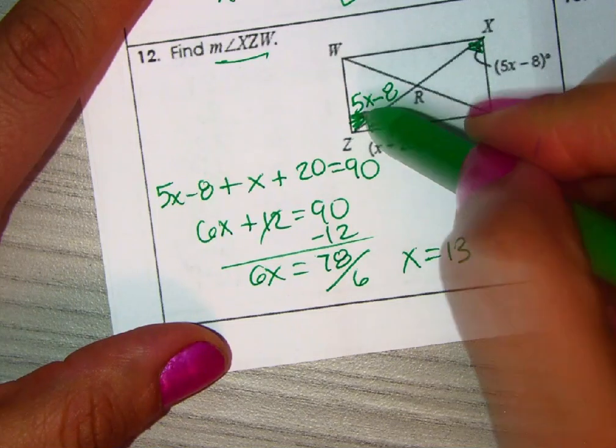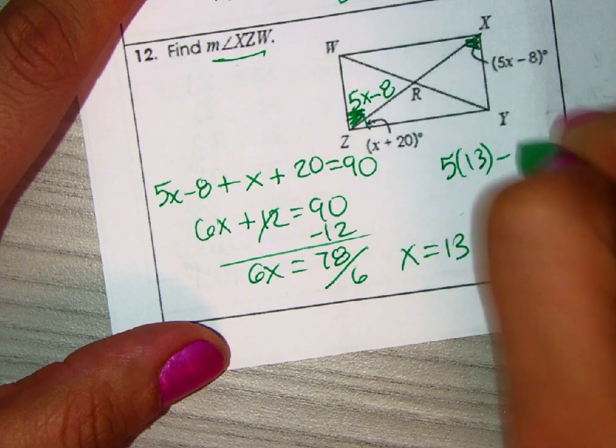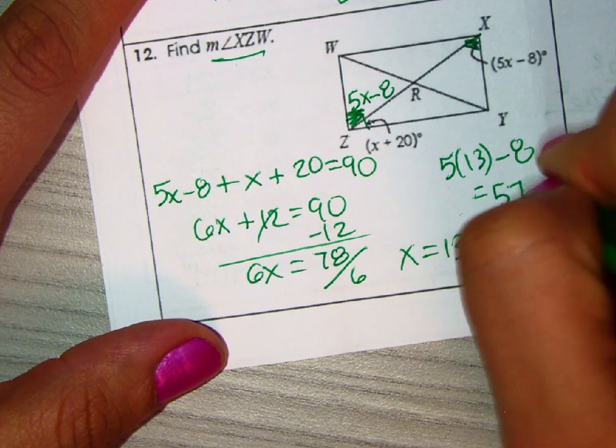So measure of angle XZW, which is that part. We can just plug in the 13 in there. And then that will result in 57 degrees.